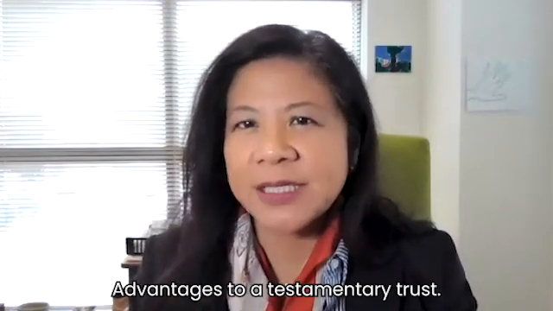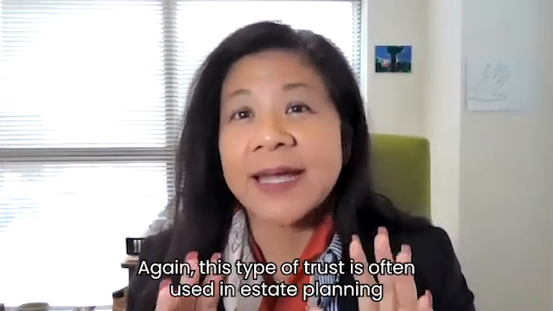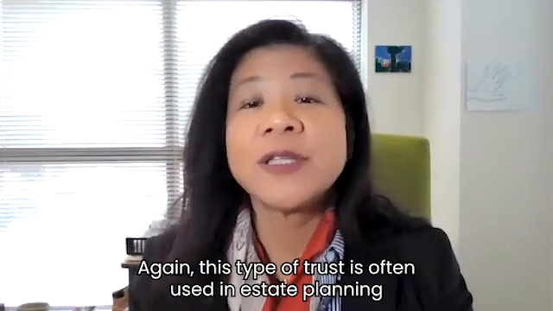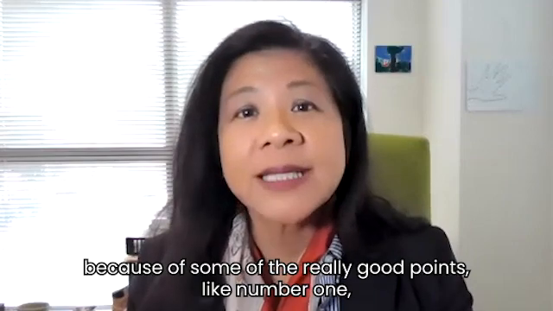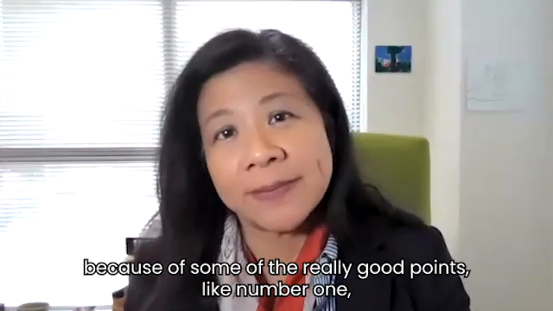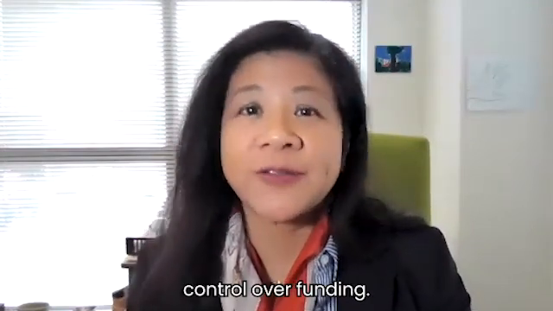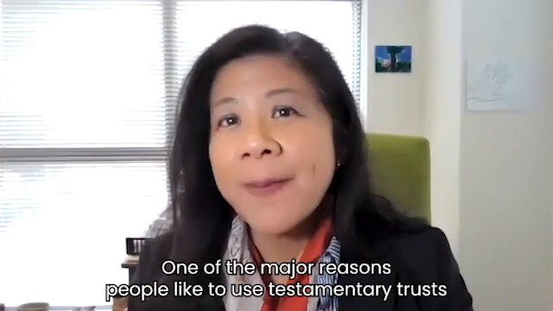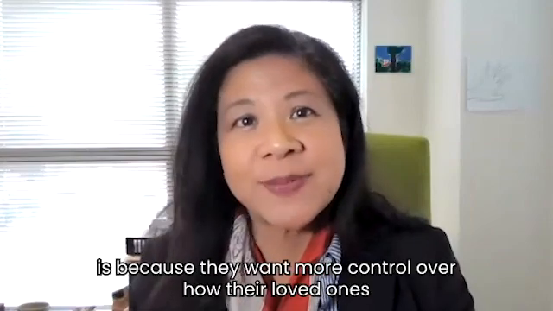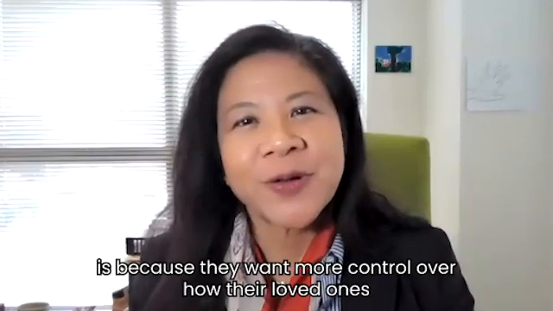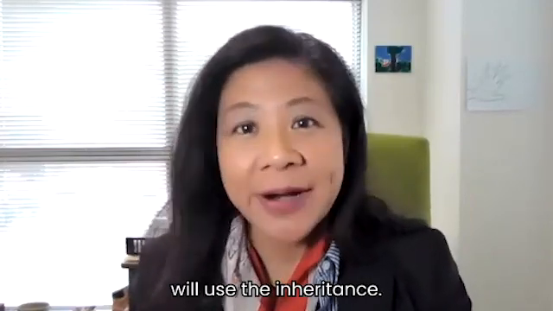Advantages to a testamentary trust. Again, this type of trust is often used in estate planning because of some of the really good points. Like number one, control over funding. One of the major reasons people like to use testamentary trust is because they want more control over how their loved ones will use the inheritance.